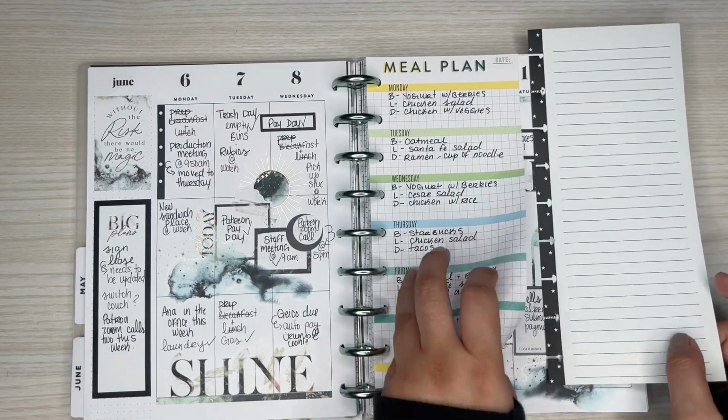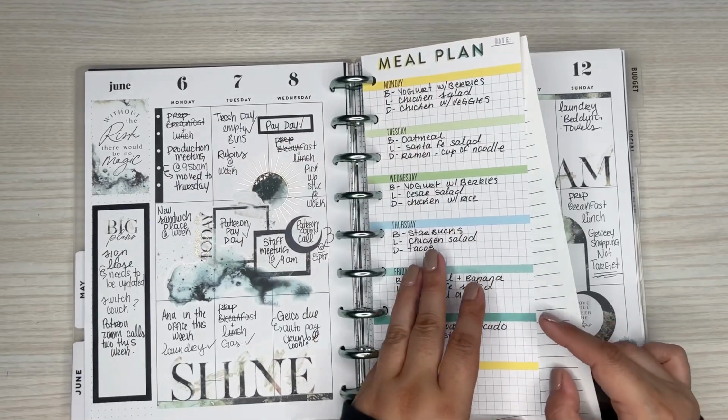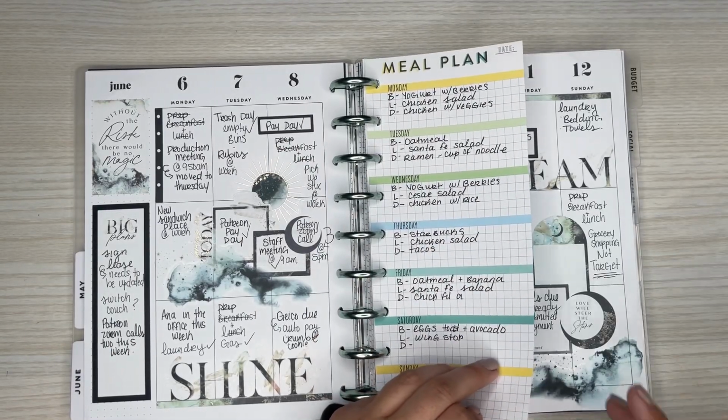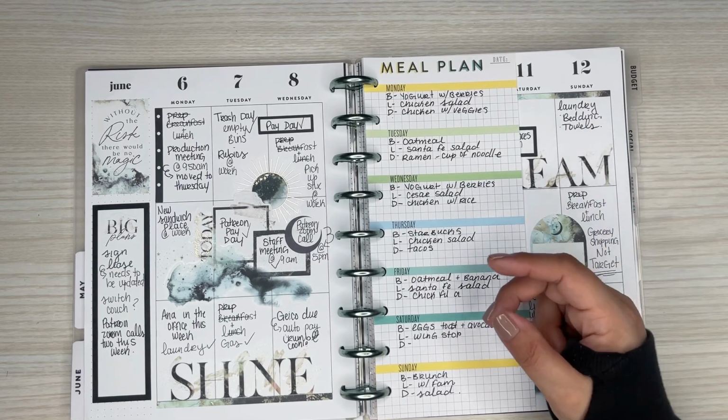Of course, you can always add stickers too. But yeah, you don't need this pre-made one. If you don't have them, you can make your own. But it is nice to have the pre-made ones because then you don't have to do anything. You just fill it in.